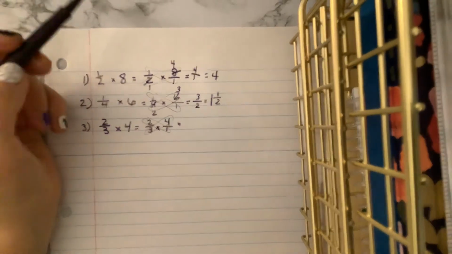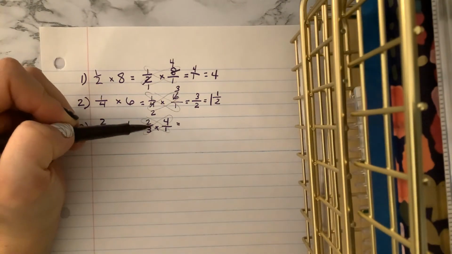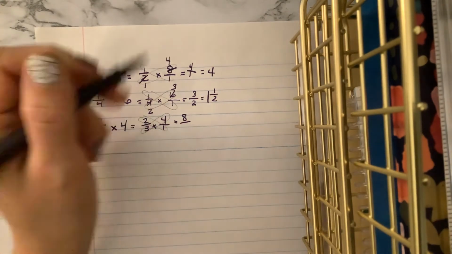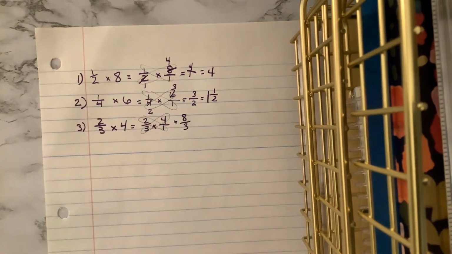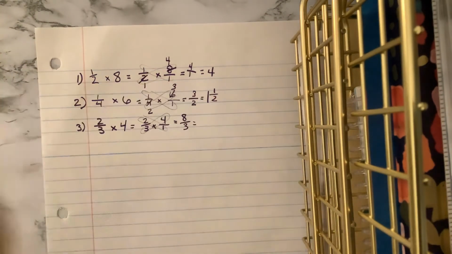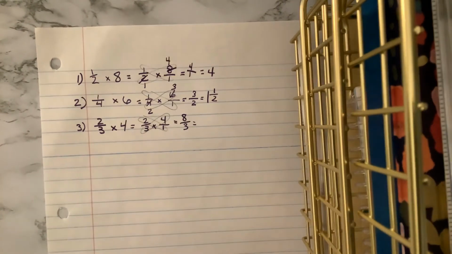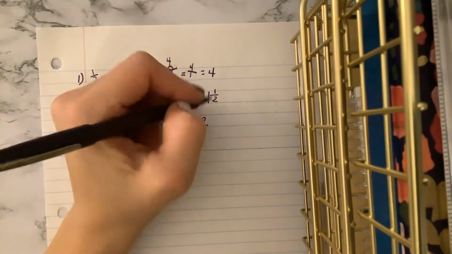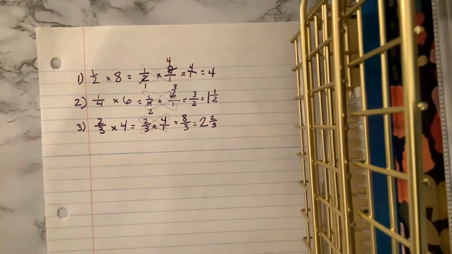So now we multiply. Numerator times numerator, 2 times 4 is 8. 3 times 1 is 3. We end up with 8/3. Step 4 tells us to simplify or make proper. It does need to be made proper. So either you're doing your division off to the side, or you can look and say, how many times do I get 3 out of 8? I can do it twice with how many left over? 2 left over, so 2 and 2/3.